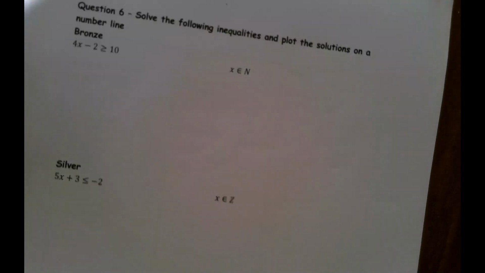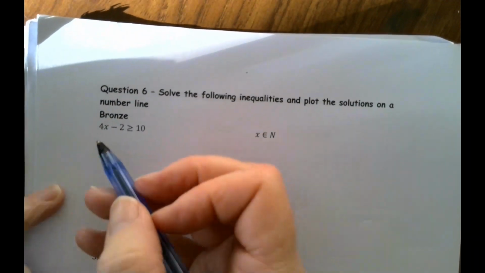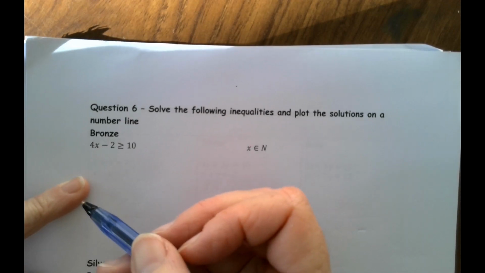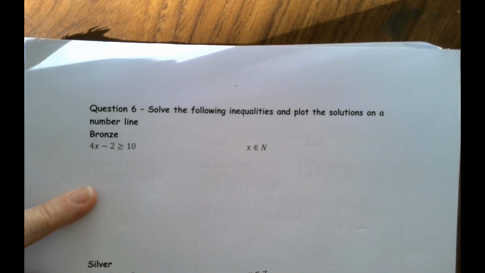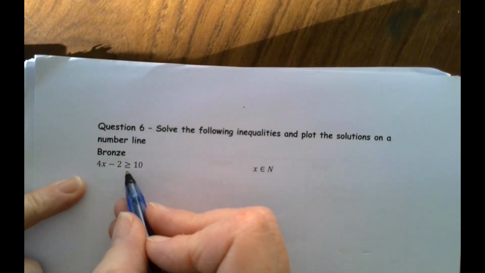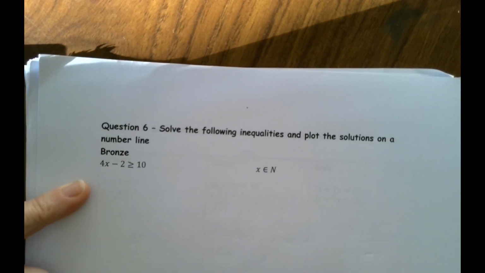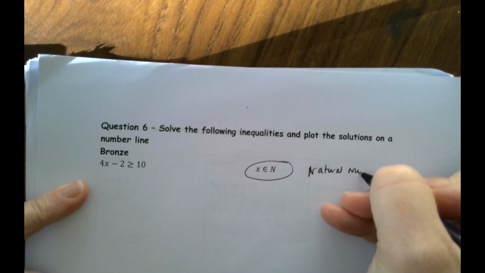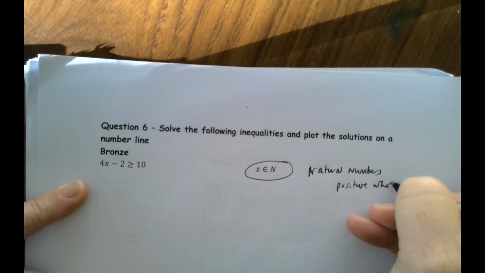Okay? Solve the following inequalities and plot the solutions on the number line. So inequality just means that there's going to be lots of answers instead of one, and there's going to be a particular range of answers, like greater than 4, or less than 3, or greater than minus 1, or whatever. So we can treat these with the same method that we treat equations. We can follow them step by step. This bit here, n is natural numbers, which is positive whole numbers.